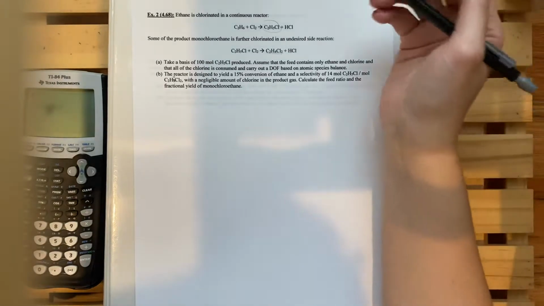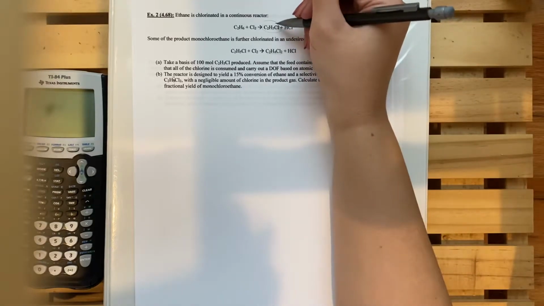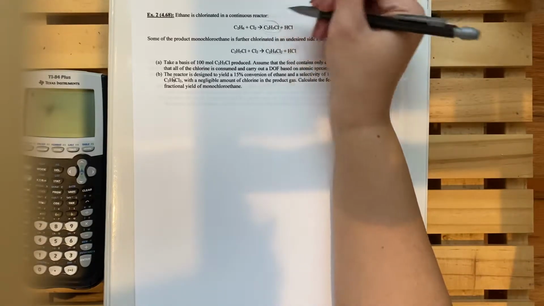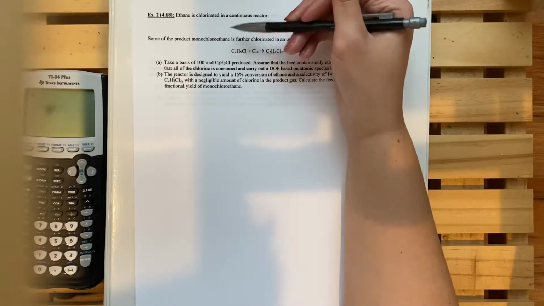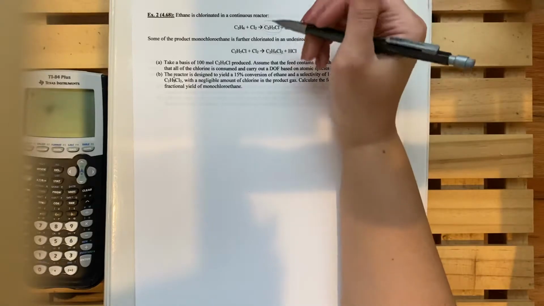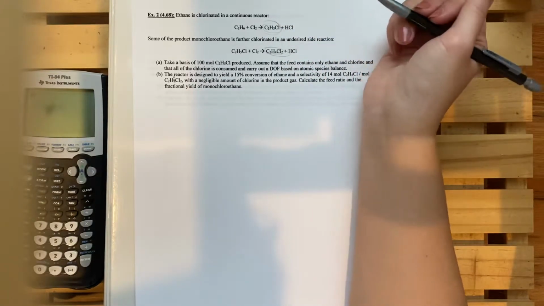Okay, so in this problem, we have that ethane is being chlorinated in a continuous reactor, and we're forming monochloroethane as our desired product. And then that product is being further chlorinated in an undesired reaction, which forms this undesired product here.